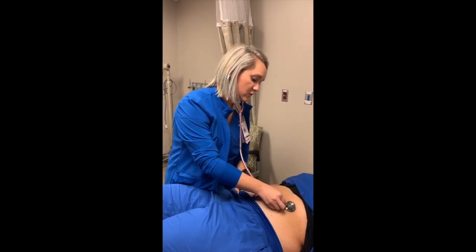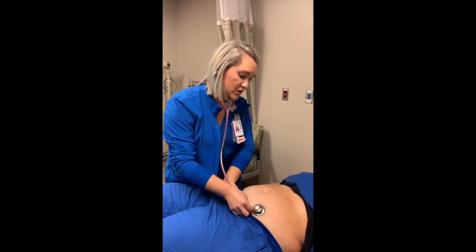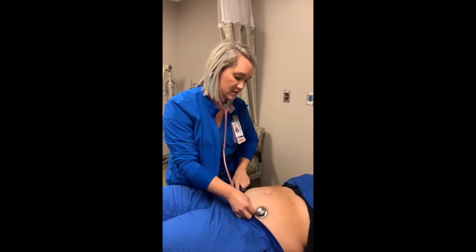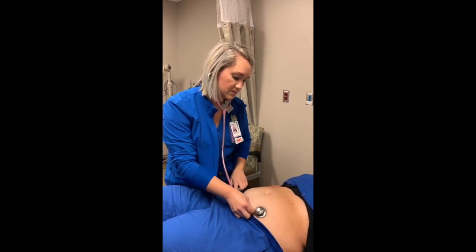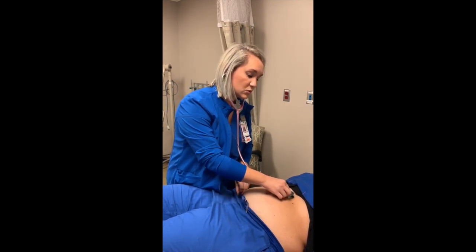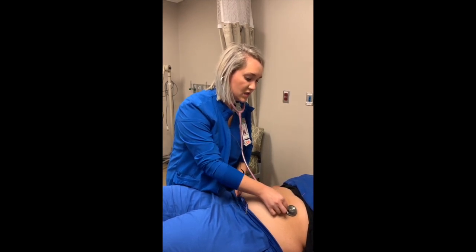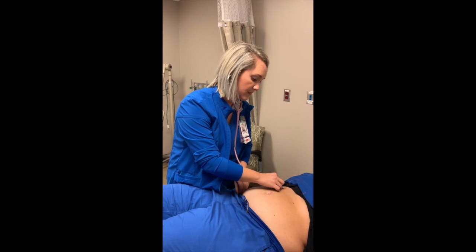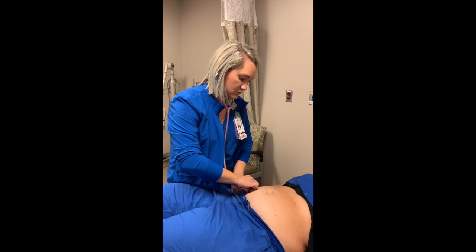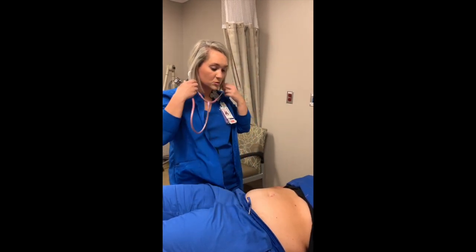I'm also listening for vascular sounds from the aortic artery, the renal arteries, the iliac arteries, and her femoral arteries. You want to listen for any bruits, any swishing sounds in those arteries that can sometimes accompany your hypertensive patients. And I don't hear anything like that. And she has normal bowel sounds.